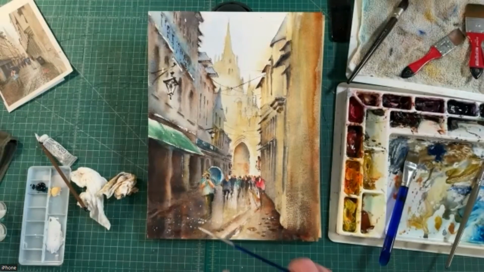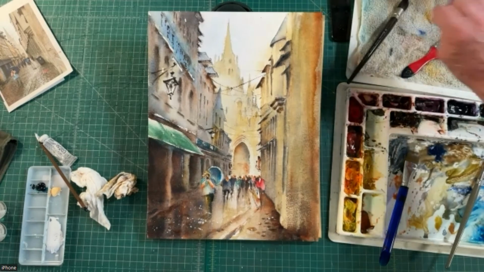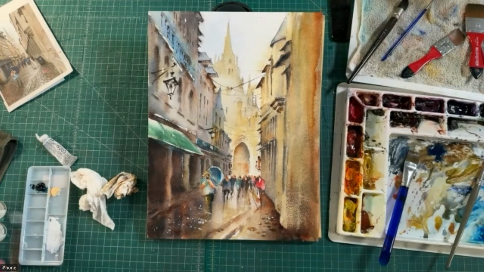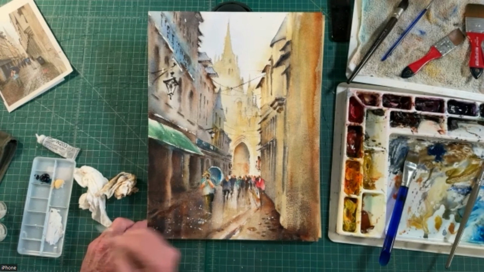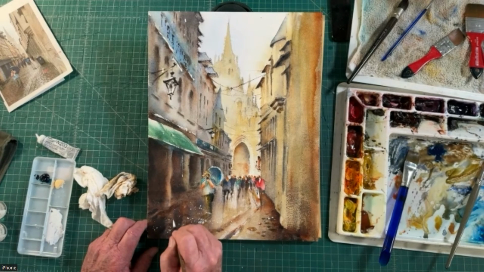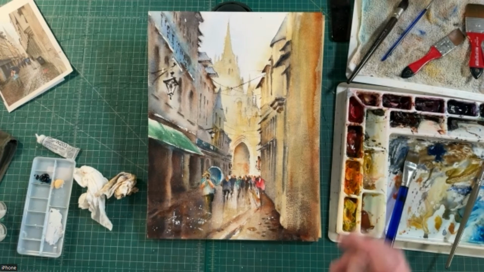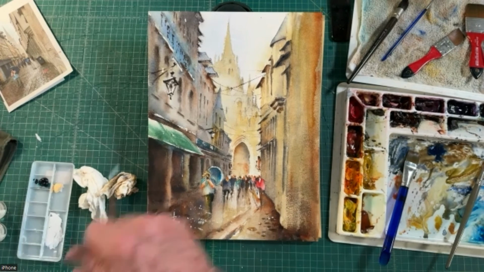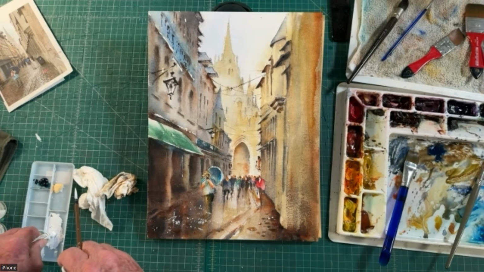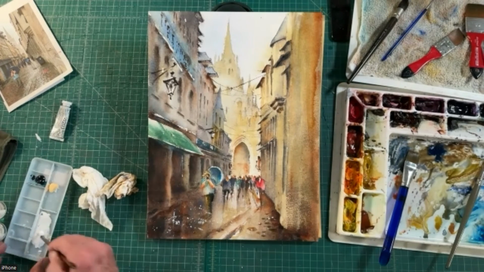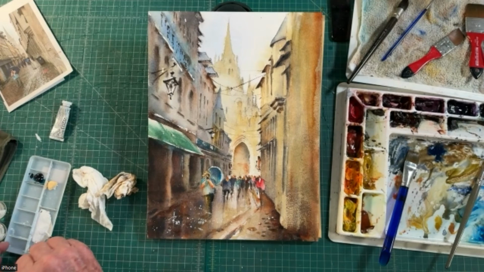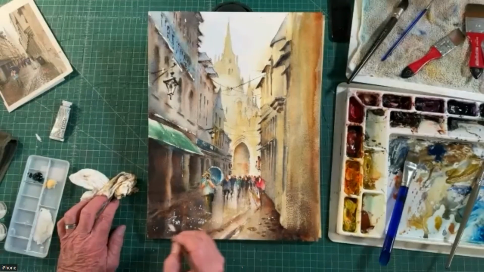And those are sort of like some of the little reflections on the stones, the tops of the rounded cobblestone. And then I can pick this up and just kind of, got to get more water and more paint in there.